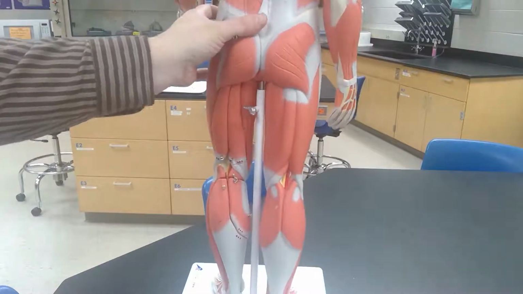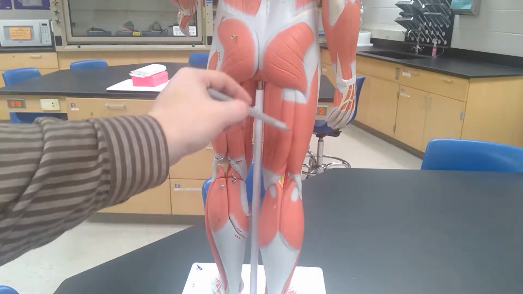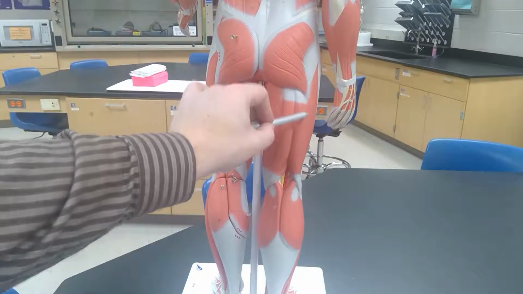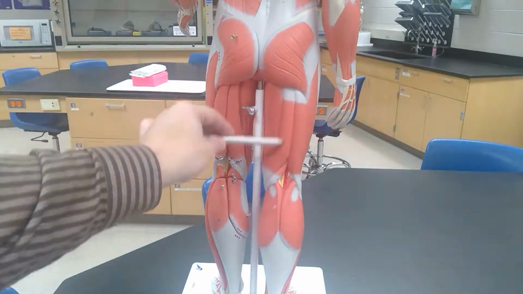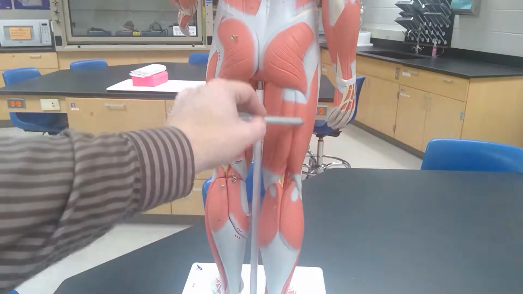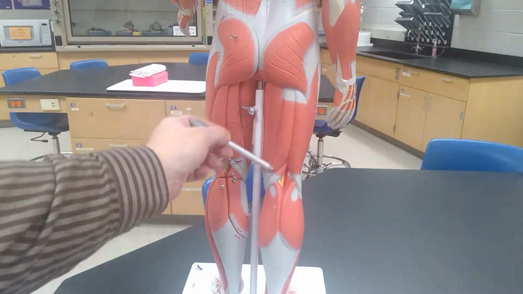Moving up, we have the hamstrings. Hamstrings are three muscles. So we have a lateral muscle and we have two medial muscles. The lateral muscle is the biceps femoris. On the medial side, we have two muscles.